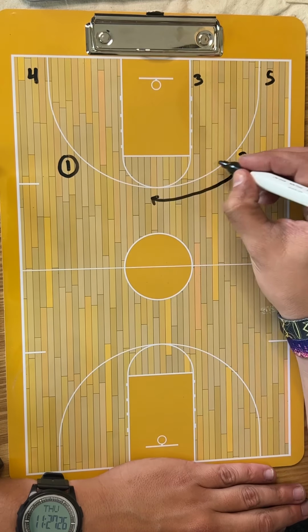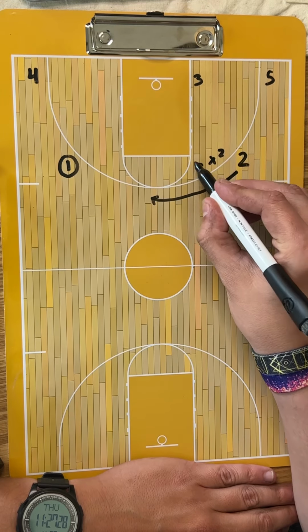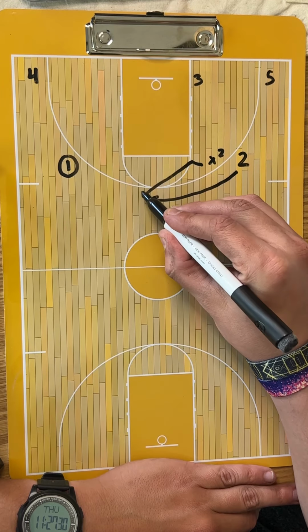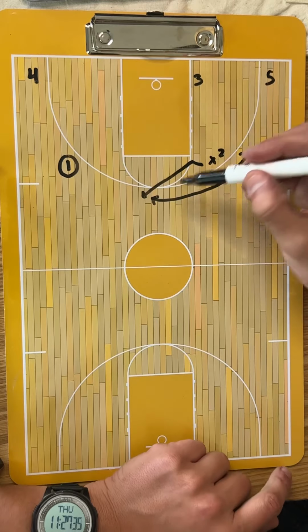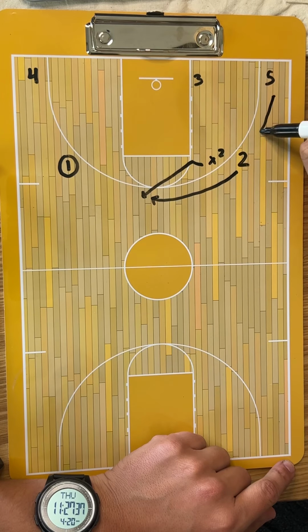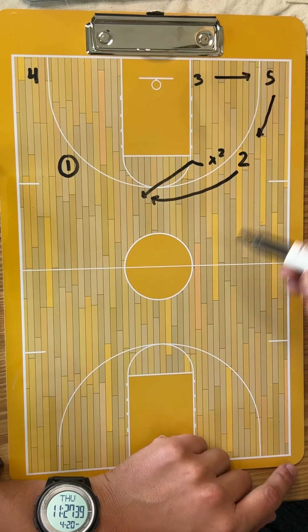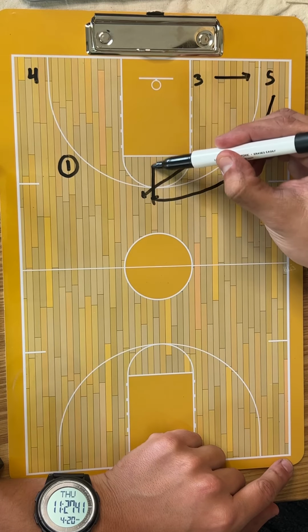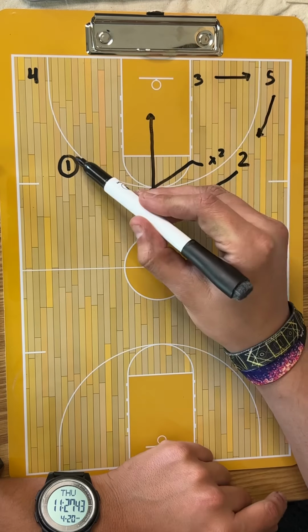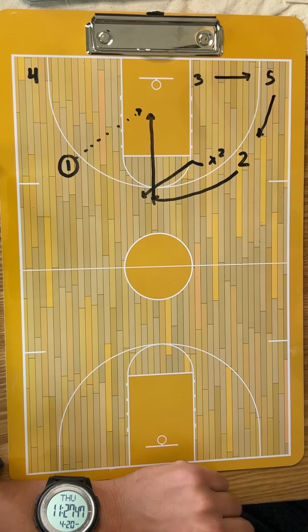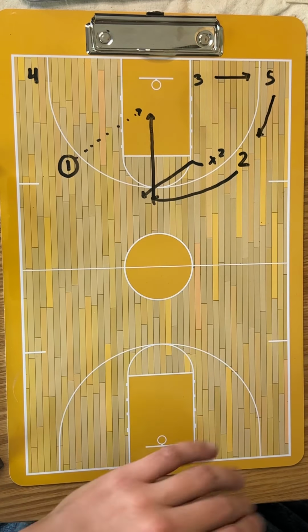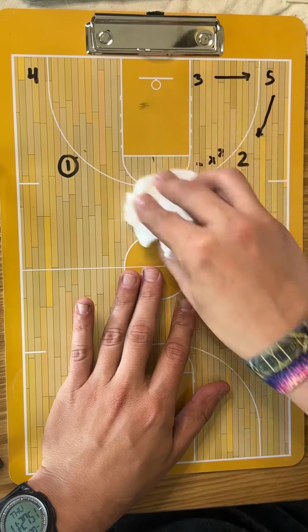If X2 decides, hey, I'm gonna jump this pass and try and get this steal, I'm gonna deny, I'm not gonna let them reverse this ball. Also, you got 5 and 3 cutting up now. That is an automatic 100% time backdoor cut by 2. And if we can get a layup out of that, that is awesome. So every time there's a denial there, it's an automatic backdoor cut.